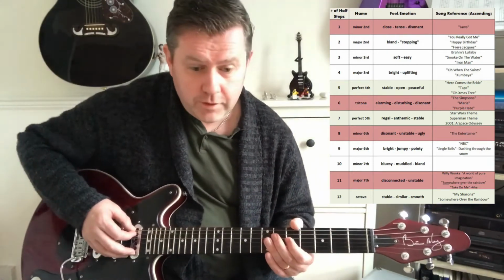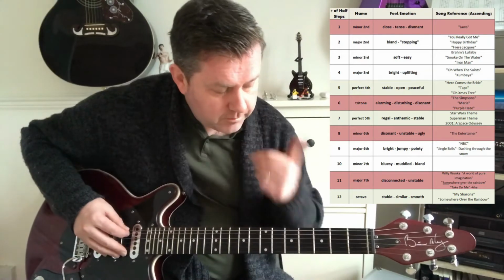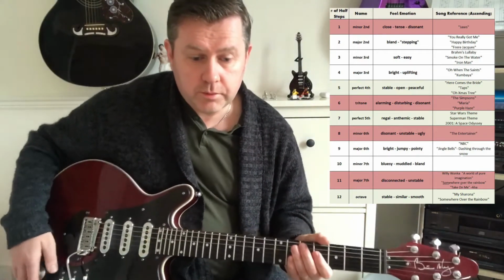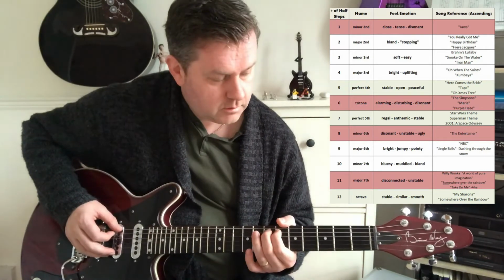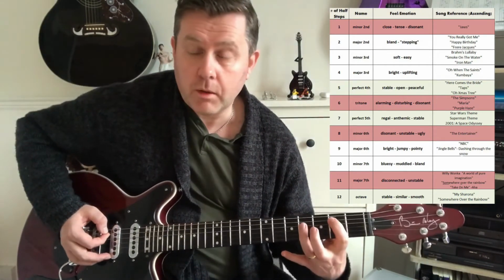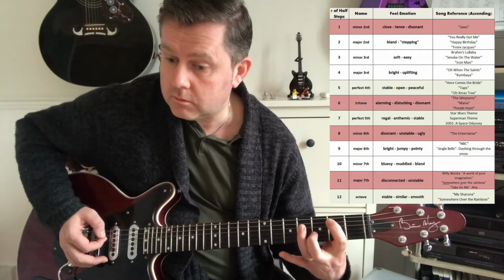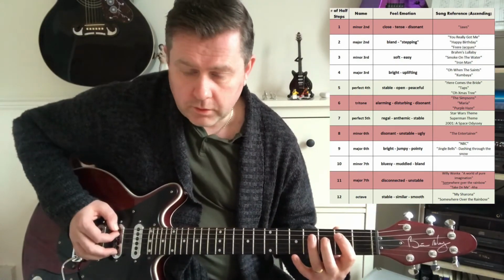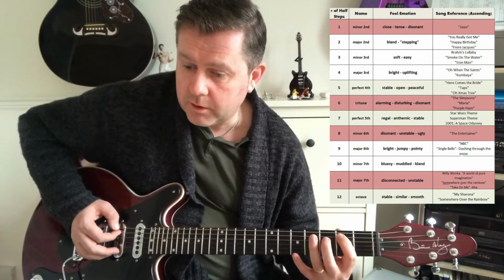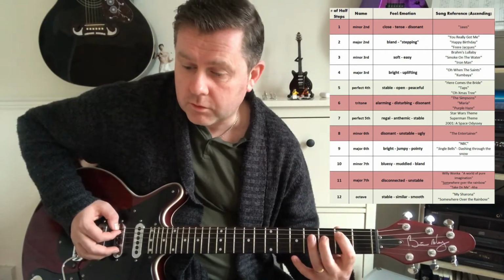We then have a fifth, where we are going up to the 7th fret. So we hear it in power chords. The song that reminds me, if we listen, is the theme music of Star Wars.